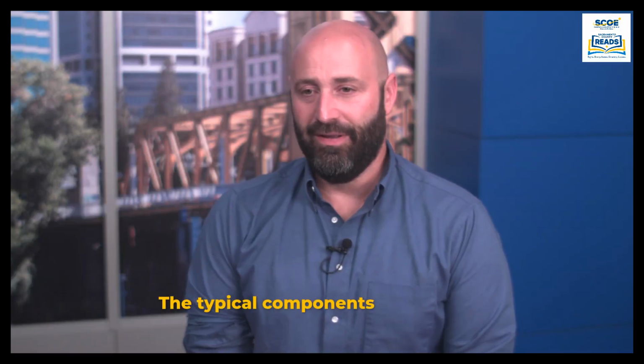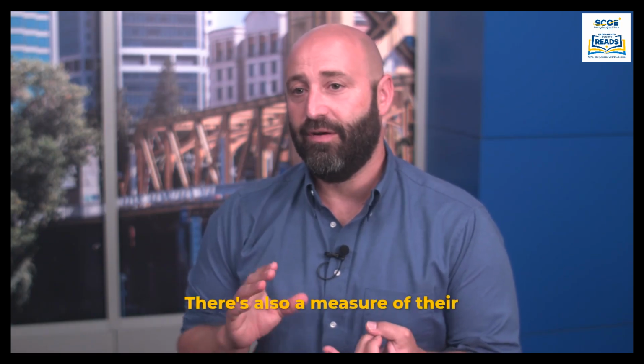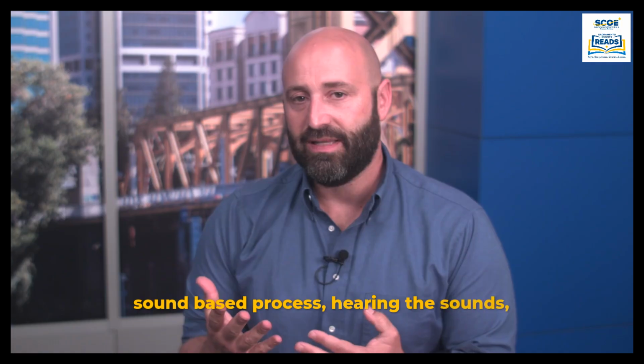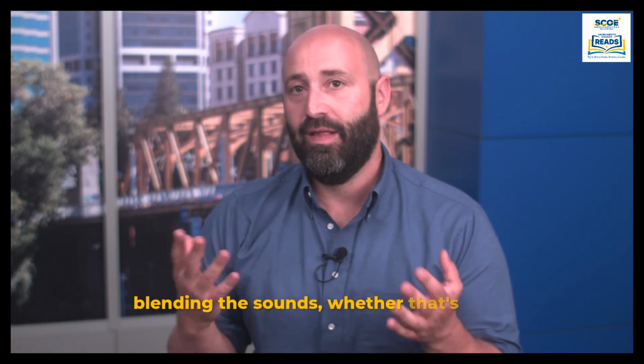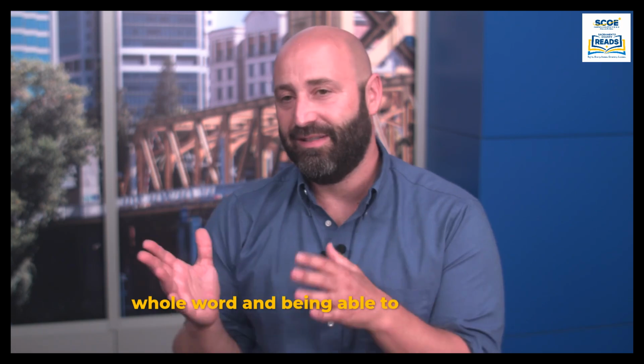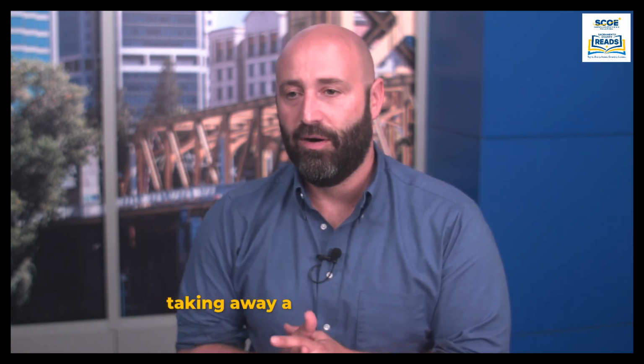The typical components of universal screenings are a measure of a student's language skills. There's also a measure of their phonological awareness, which is the sound-based process, hearing the sounds, blending the sounds, whether that's large units of sounds like a syllable or a whole word, and being able to blend it and segment it, or even manipulate it, like taking away a chunk of the sound.